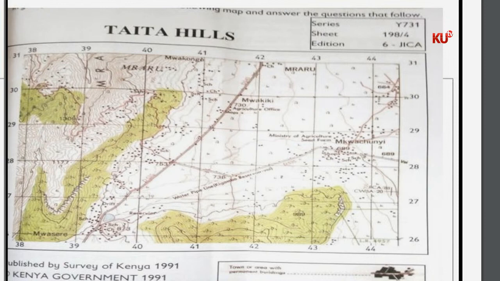Using the key that is there, you are able to know that this is a river, this is a dry weather road, and so on. So that is an example of a topographical map. And we have said these are map representations of the Earth's physical features and also man-made features. So these features can be man-made or human-made features.